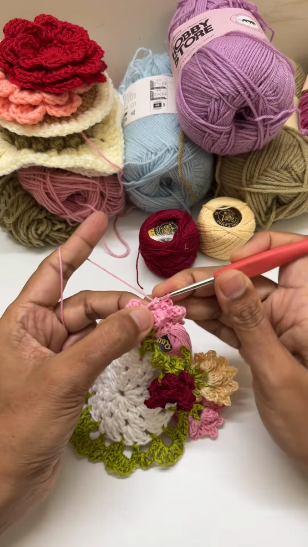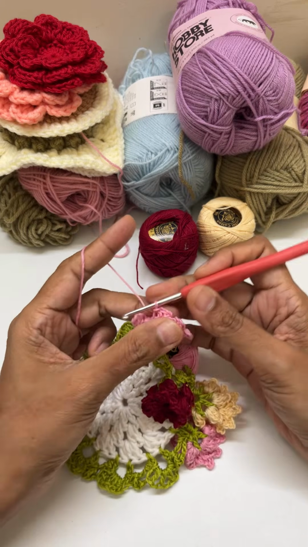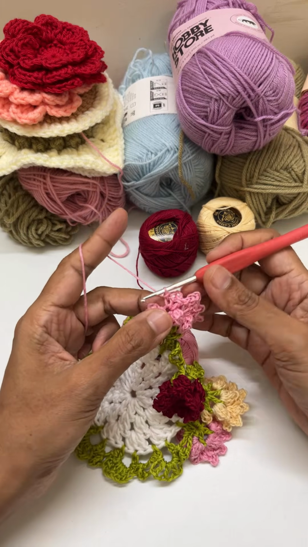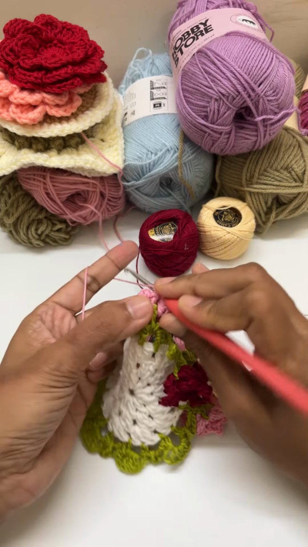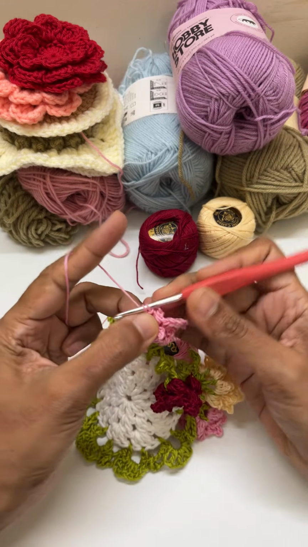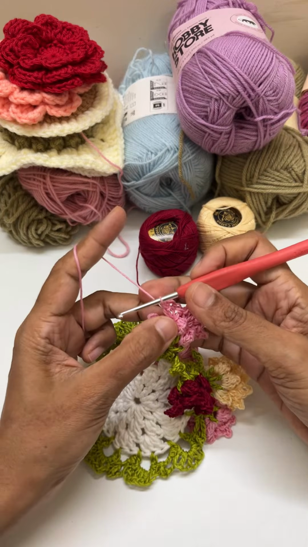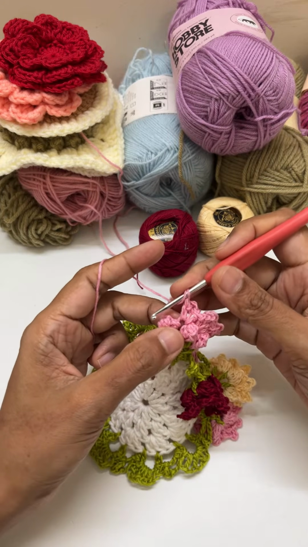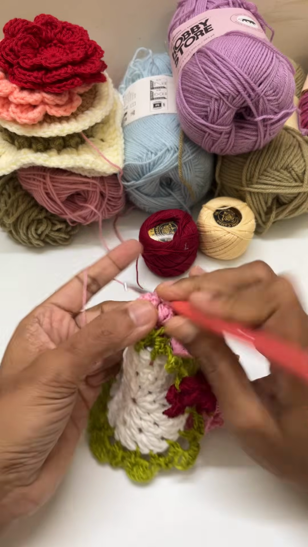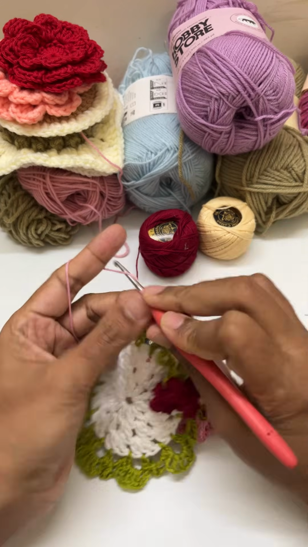So I'm making this flower coaster. I have an edited video on my channel as well. If you want, you can make that also. So I just thought I'll crochet along.